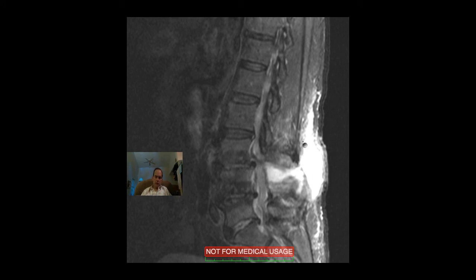In fact, I think this is a post-operative area from prior surgery about a month before this, and this patient got a spinal infection and spinal abscess.